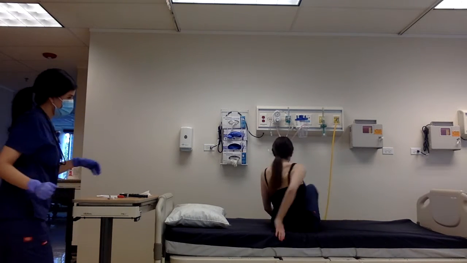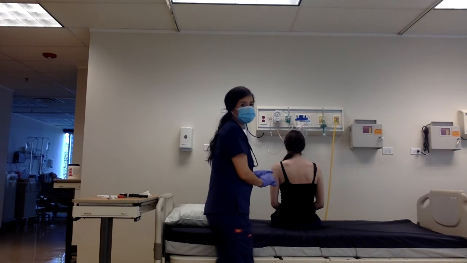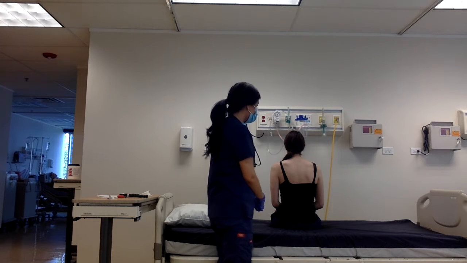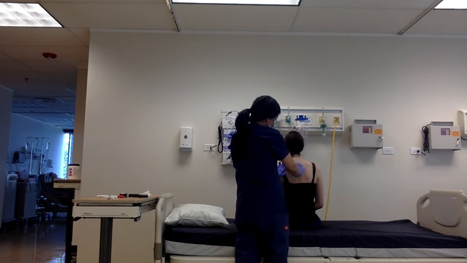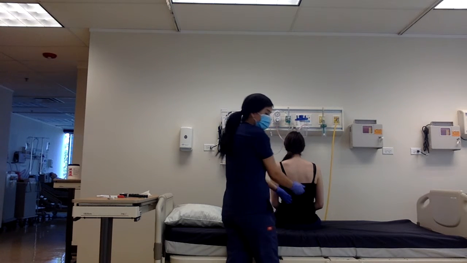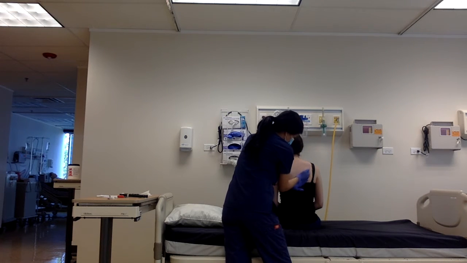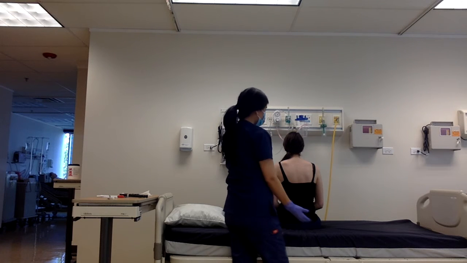Okay. All right. So for the posterior chest, we're assessing. There's no deformity. There's no ridges, anything like that. So then we'll go ahead and palpate. So any tenderness when you do this? No. Okay. Then we'll go ahead and do the CVA. So let me know if you feel pain. Any pain? No. Okay. We'll move on to the chest excursion.